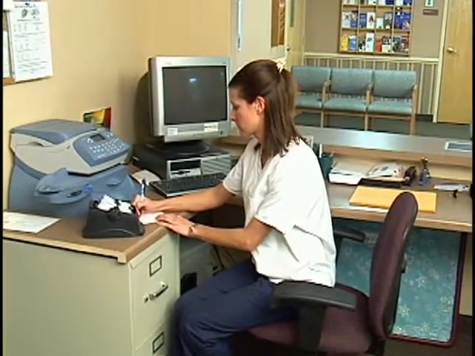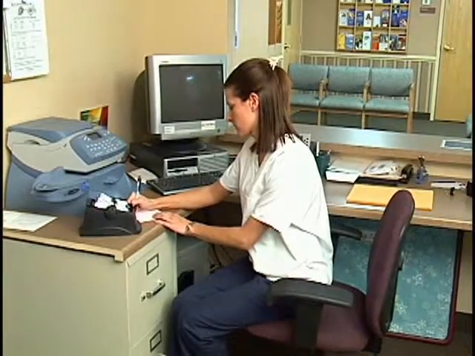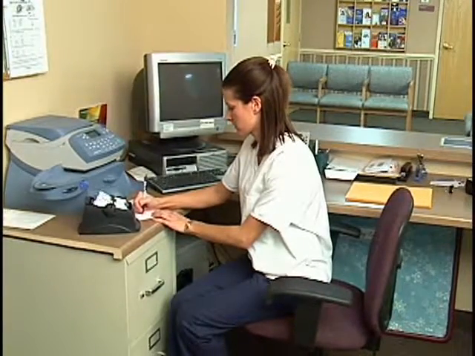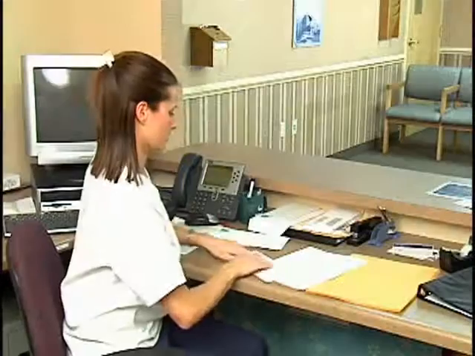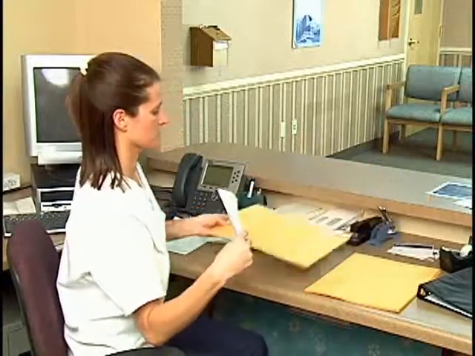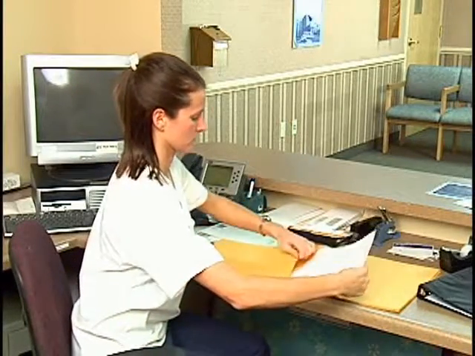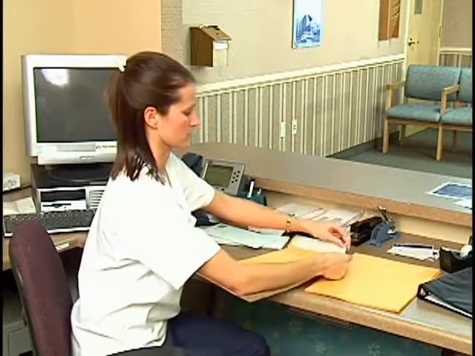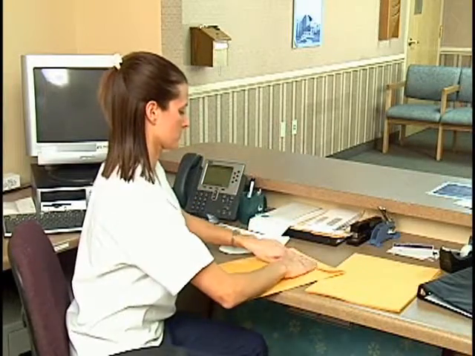Addresses may be kept in a computer file or manually in an index card box or circular card file, such as a Rolodex. Select an envelope of the appropriate size. For business letters, a number 10 envelope is most commonly used. A large manila envelope may be used for several papers.